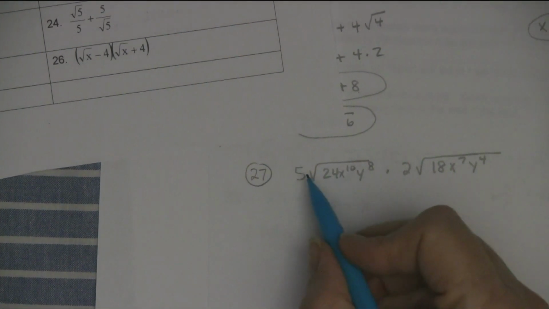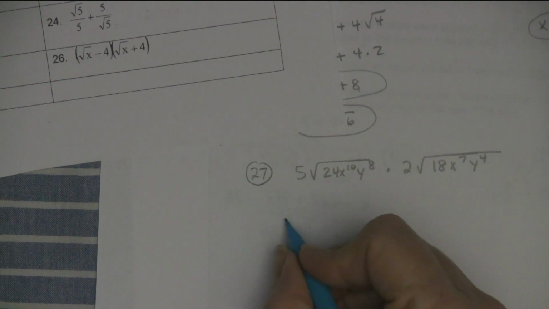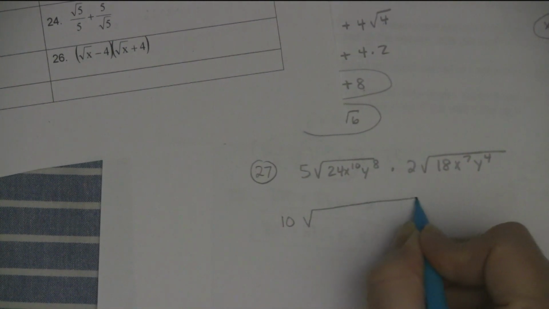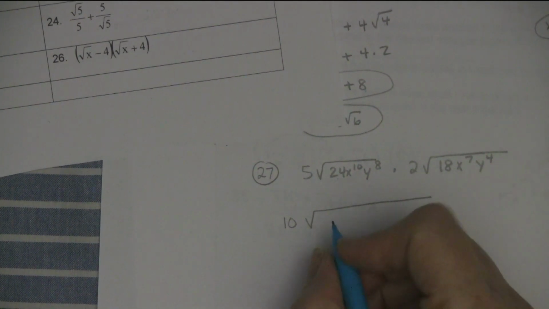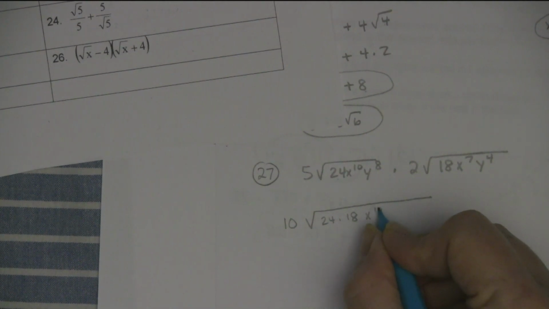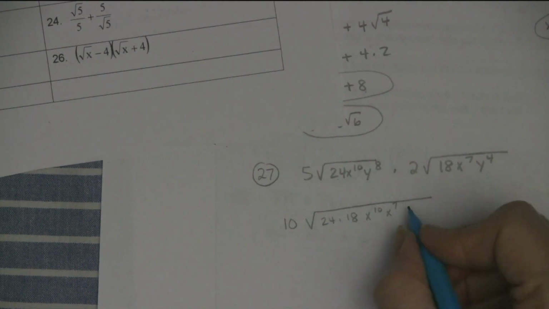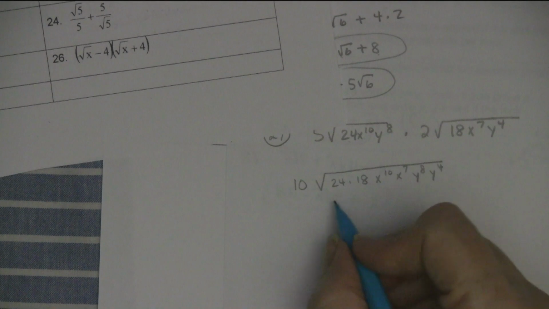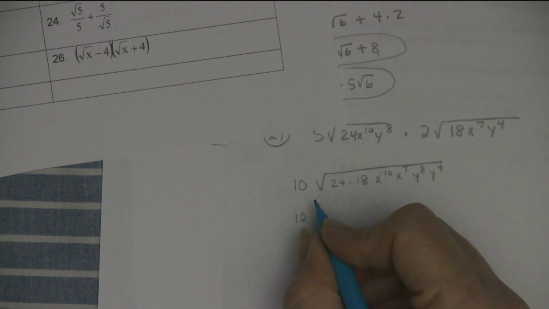What multiplies together are the 5 and the 2, and that makes 10. And then what multiplies together is the stuff underneath. So 24 times 18, just let me write it like that for a second, and x to the 10 times x to the 7th, and y to the 8th times y to the 4th, right? And 5 times 2 is 10.